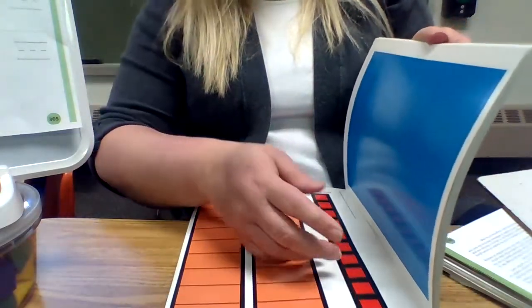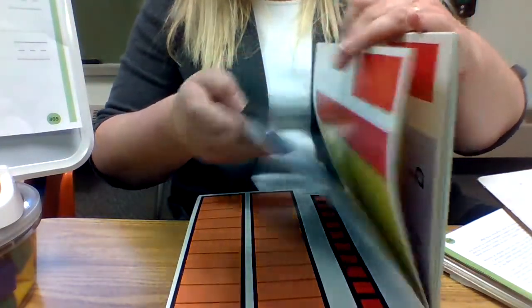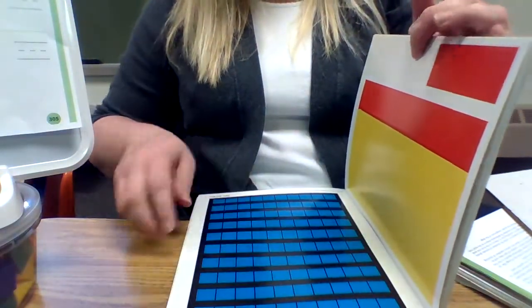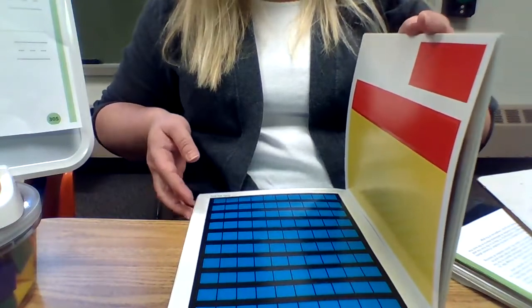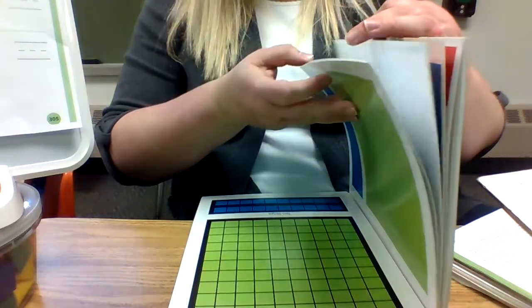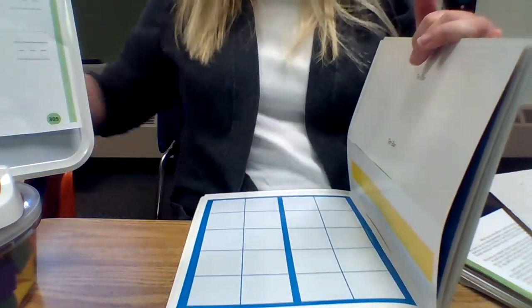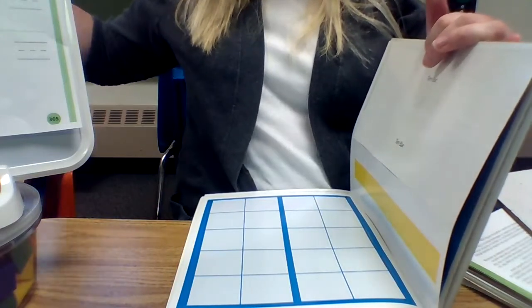You have your 1 squares. There's some more 1 squares. Here's some 10 rows of 10 you can punch out. So I have some too, so I'm using, but you have these that you can use if you want to practice some of this. You can just watch what I do. You have this 10 frame. We're going to get into that a little bit.